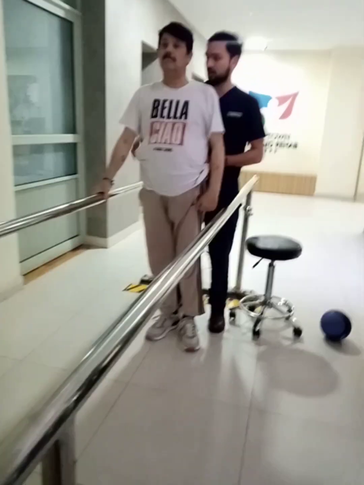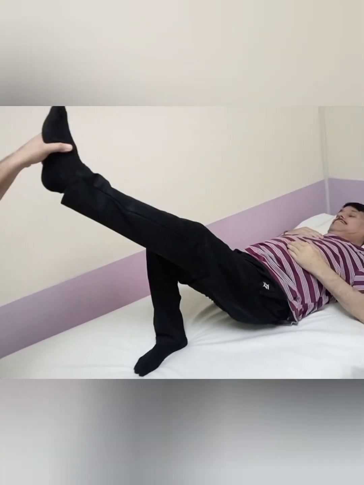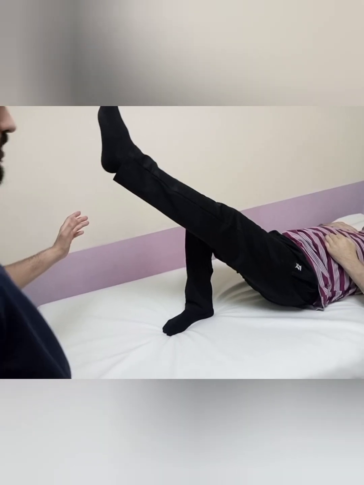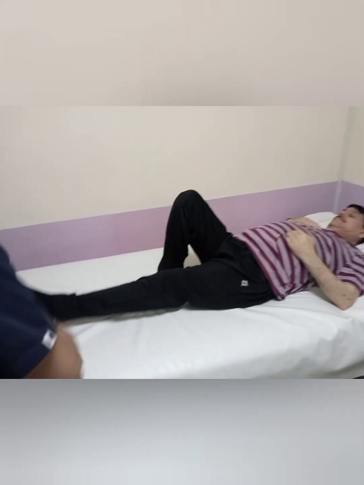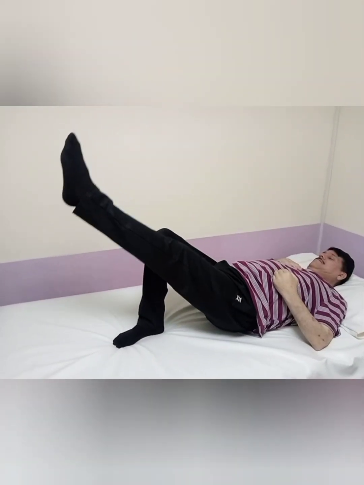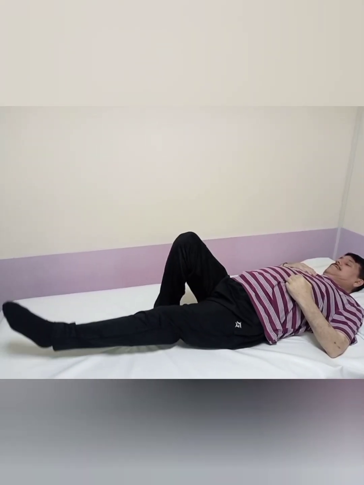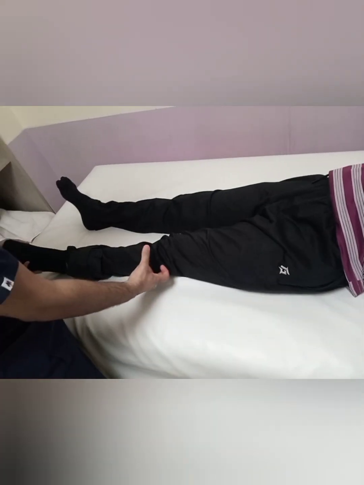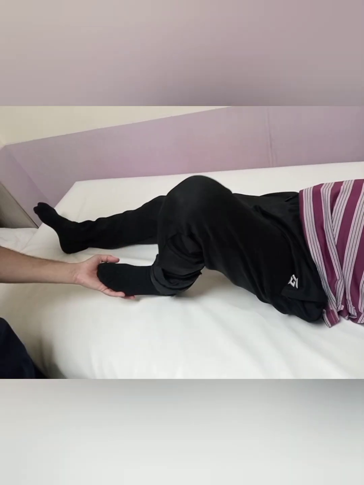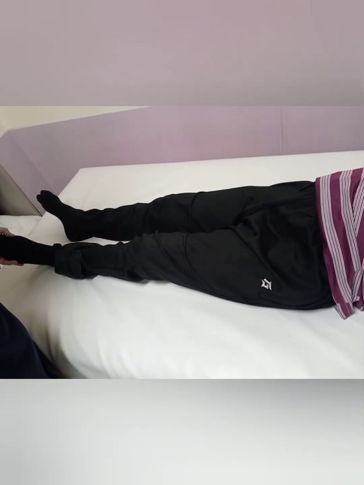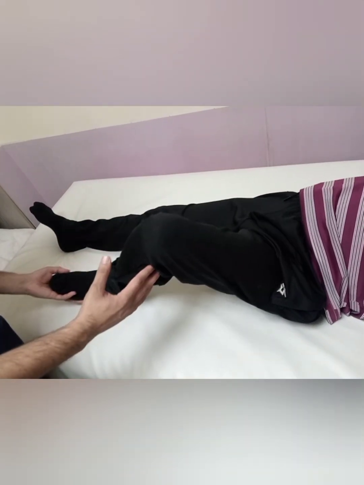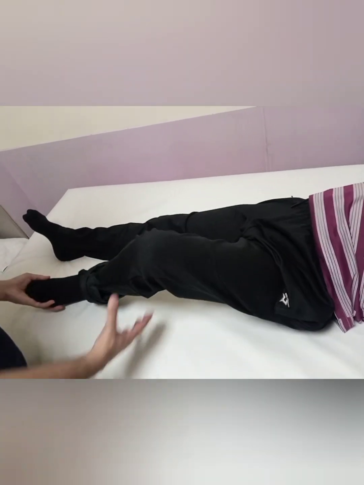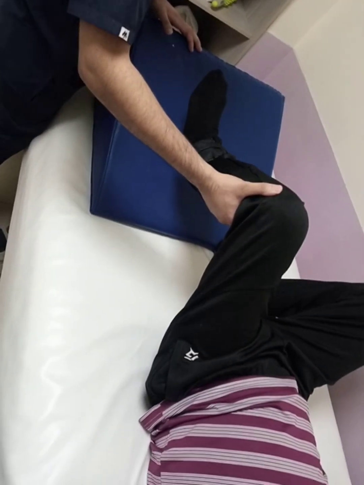In order to maintain the gains and improvements, a precise home plan including different bed activities was added, including single leg raises, weighted leg raises, adductor strengthening activities.